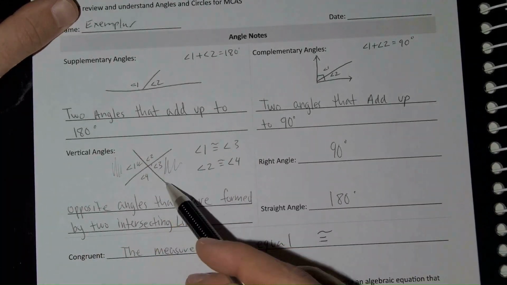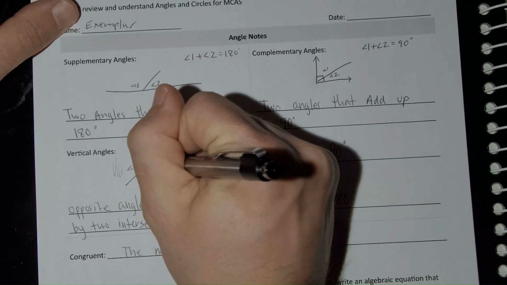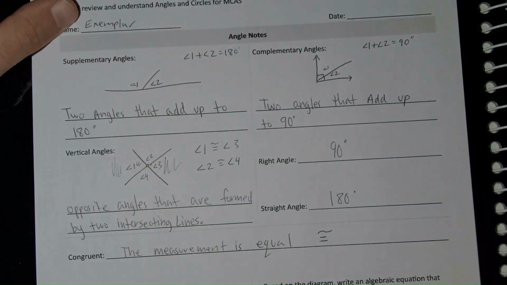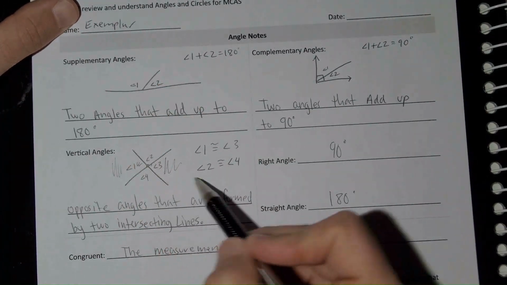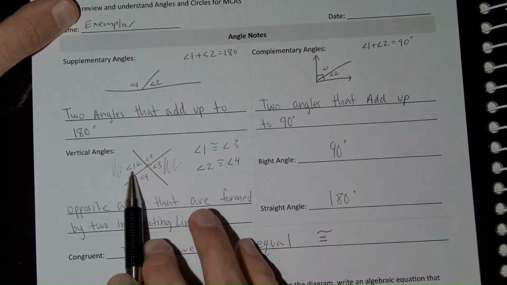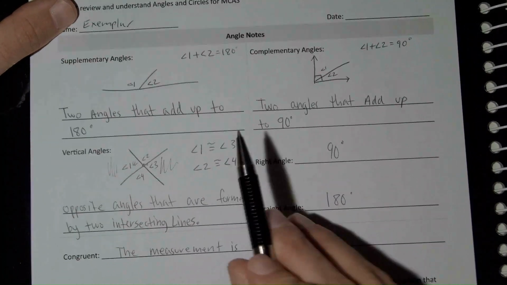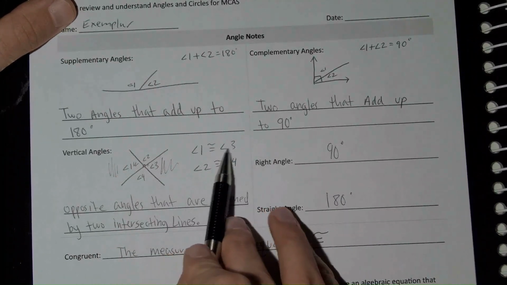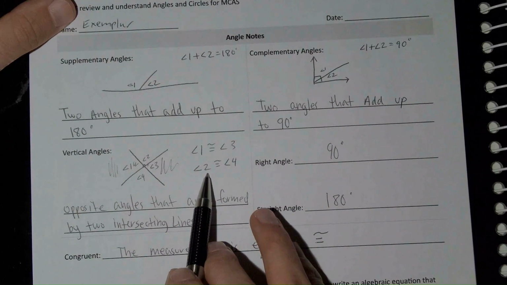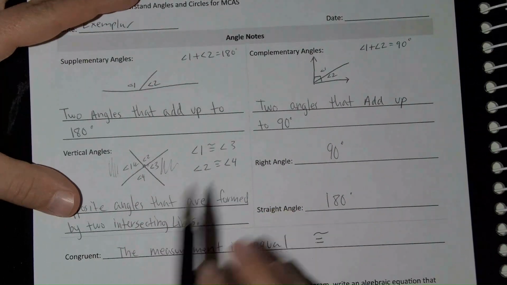Here we can see line 1 and line 2 intersect at this point. This forms four angles, and the angles that are opposite of each other are congruent. This symbol here means congruent. So that means angle 1 is congruent to angle 3, and angle 2 is congruent to angle 4.